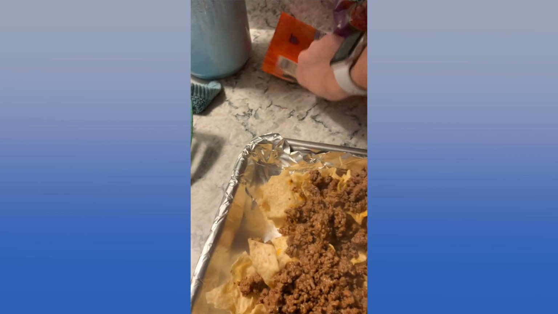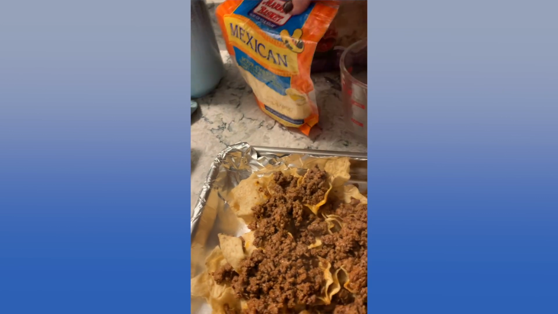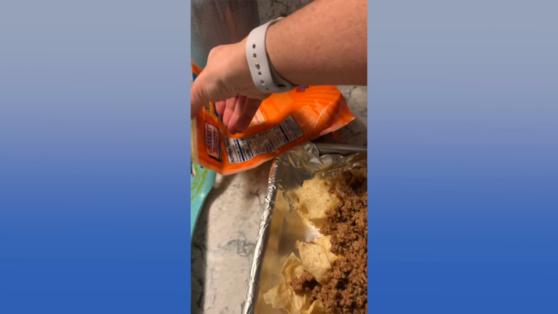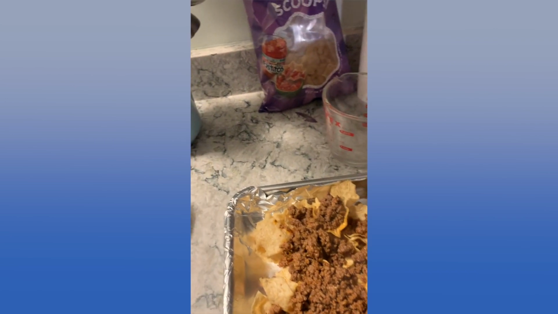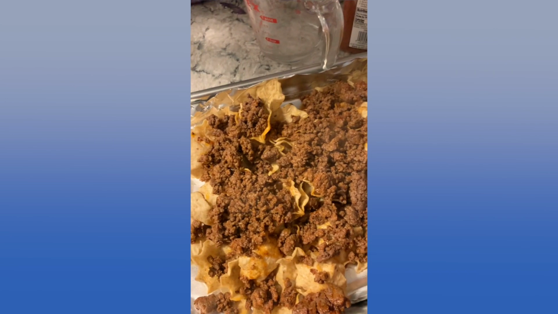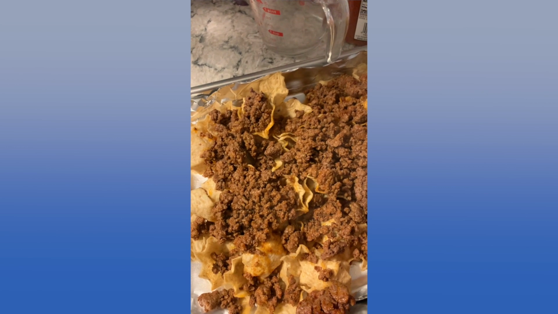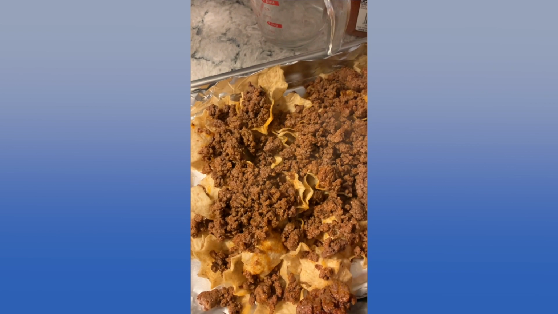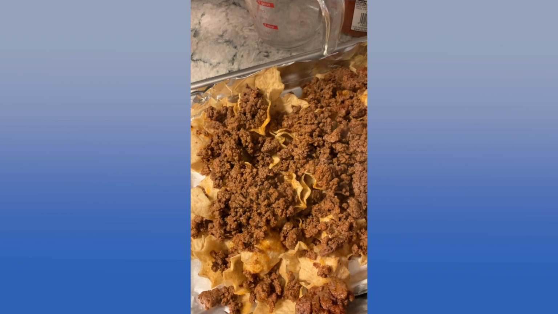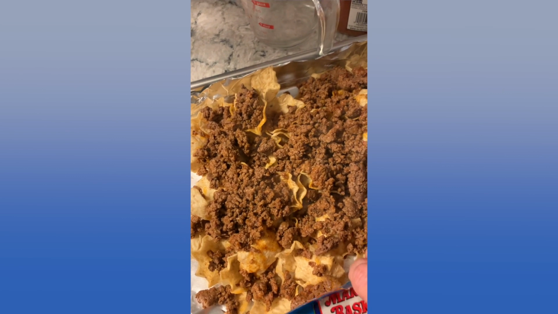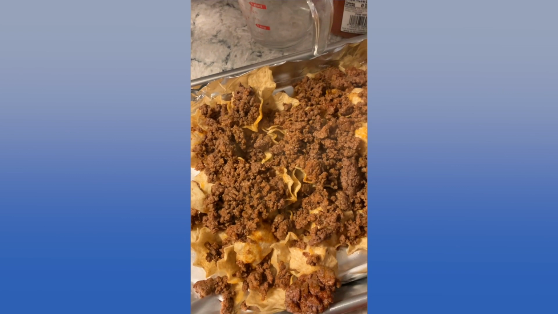All right, so now I'm going to take some cheese. It can be any kind, doesn't have to be Mexican. I just happen to have Mexican in the fridge, so I want to use it up. Oh, it smells good already. I haven't even cooked it yet.